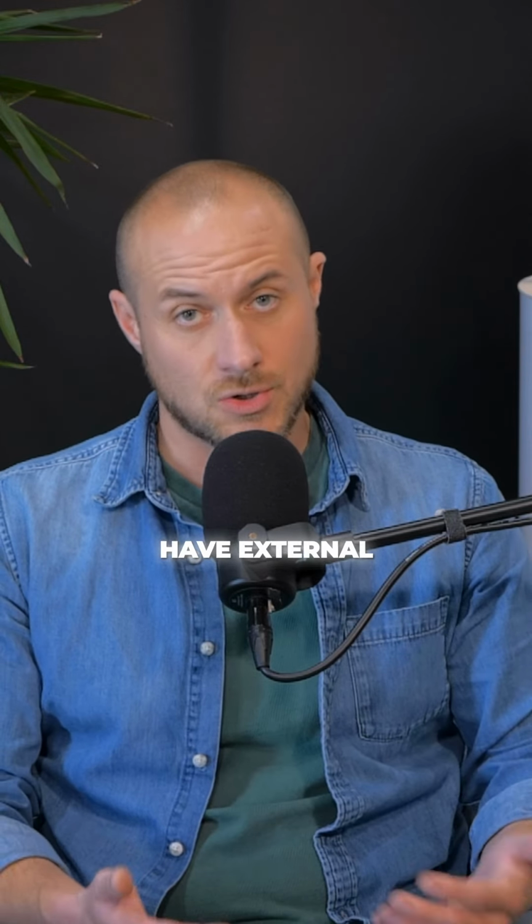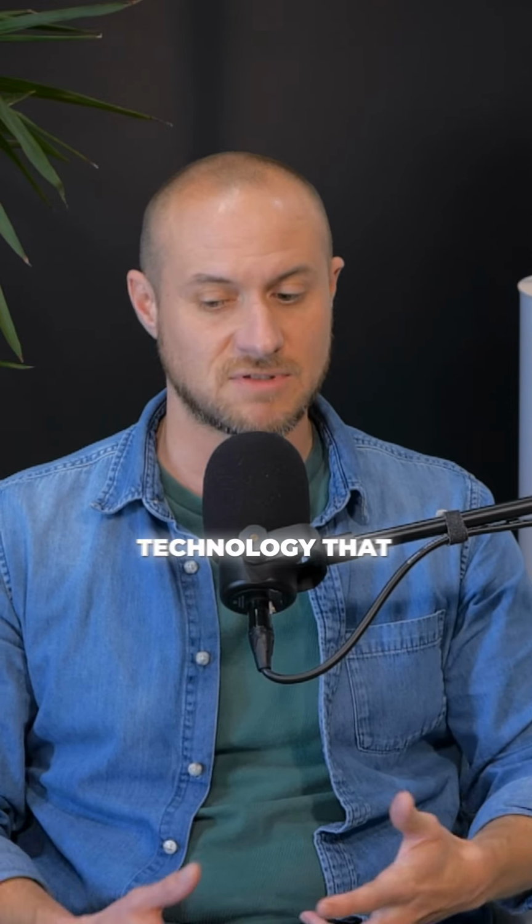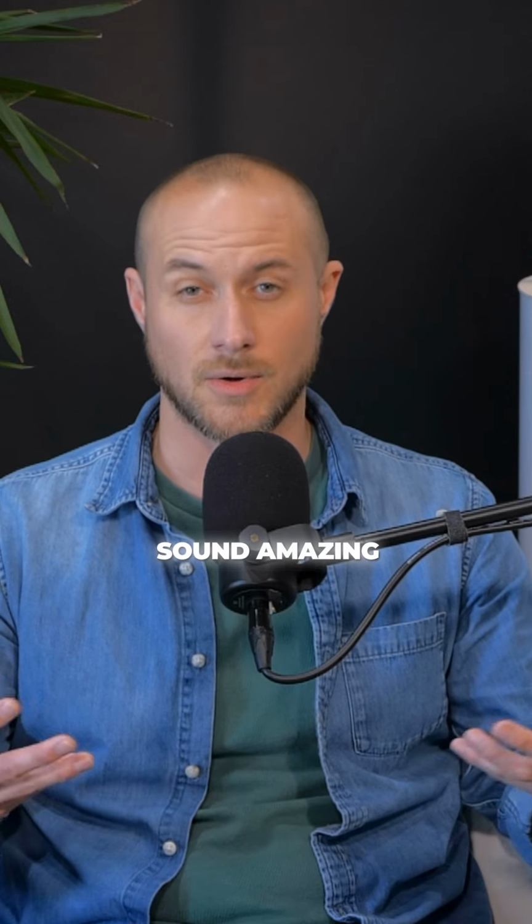That is why we have external recorders. And that's why you'll see studios with microphones like this wired up to fancy little boxes somewhere, because those boxes have technology that can make the audio sound amazing and capture a lot.